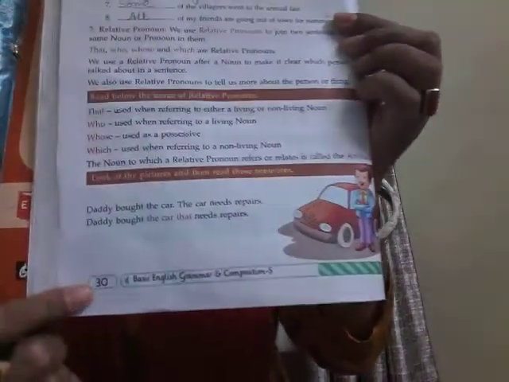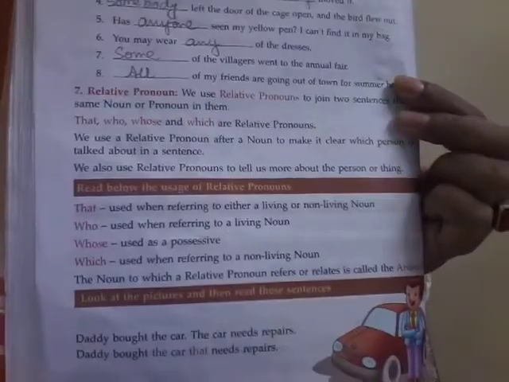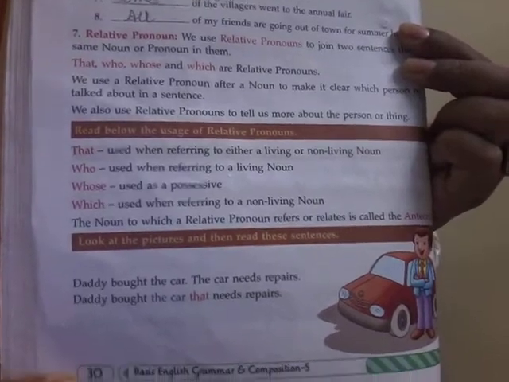As you all know, we were doing the chapter on pronouns, isn't it? We have completed up to page number 30, the indefinite pronouns, and today we are going to start with relative pronouns. So take out your book and open it at page number 30.